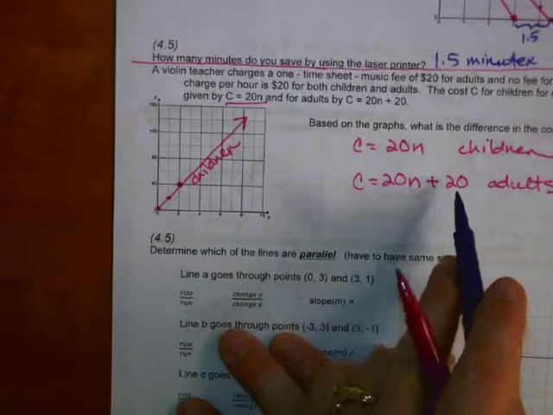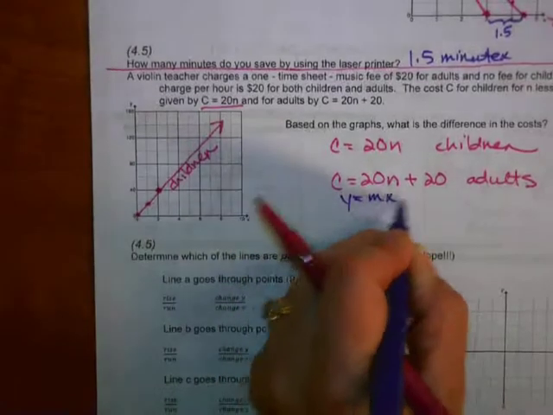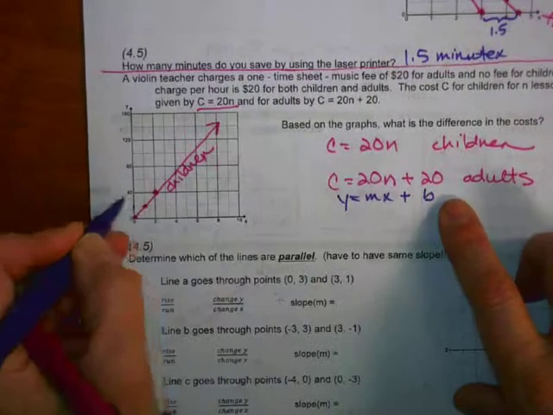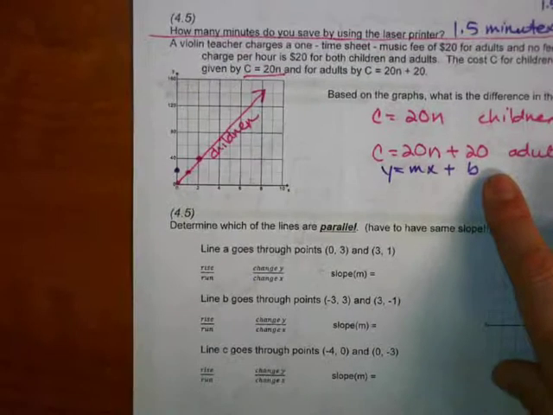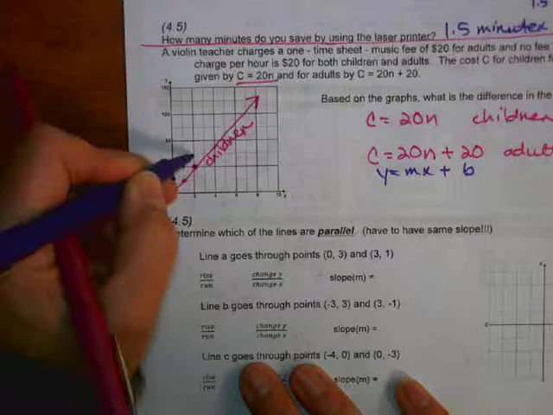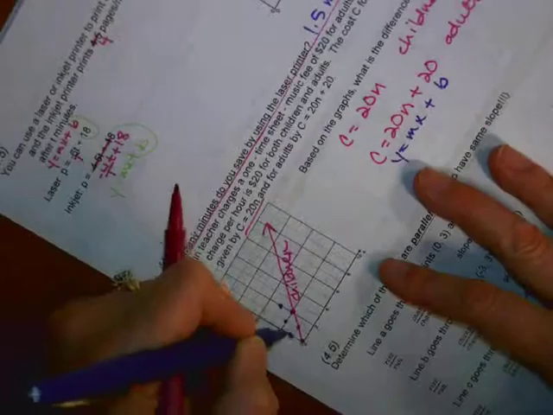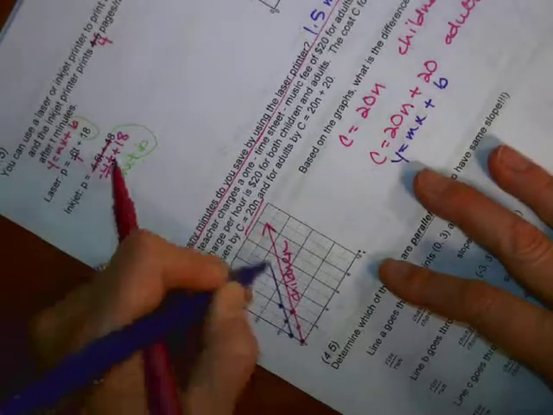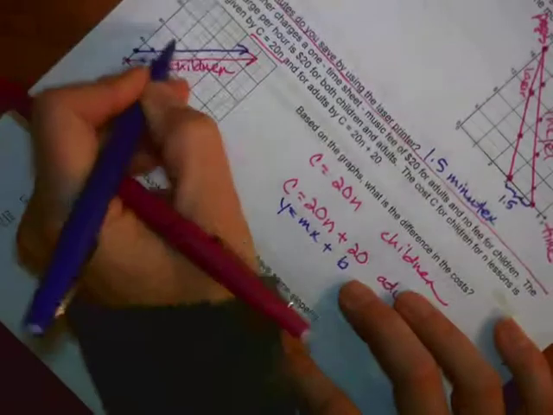How is this one different? Where do we start with this graph? 20. Yes, because it's y equals mx plus b. We start at 20. But it's the same slope. It's up 20 over 1, up 20 over 1. That's the adult.